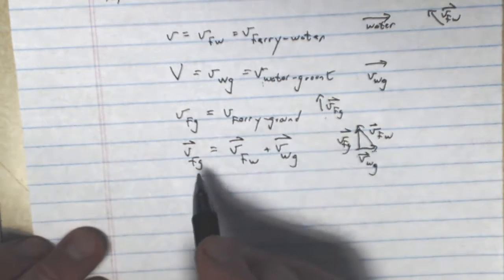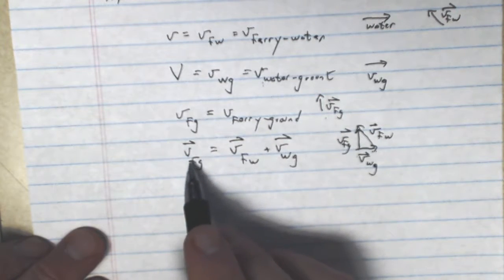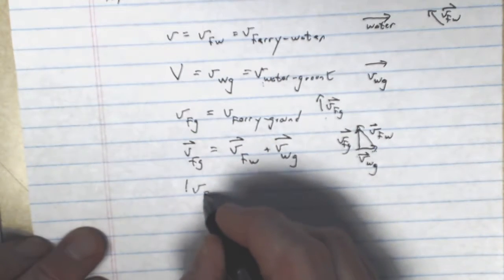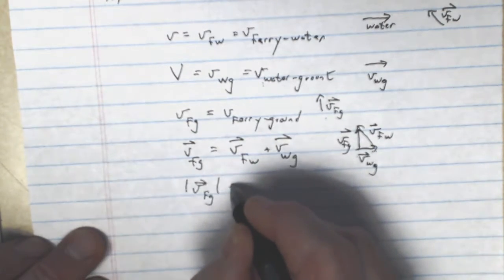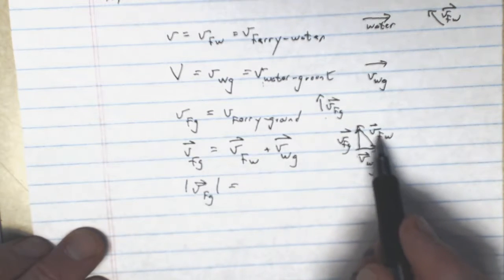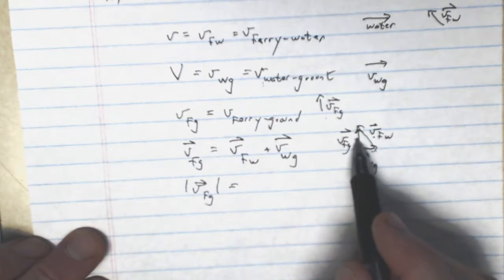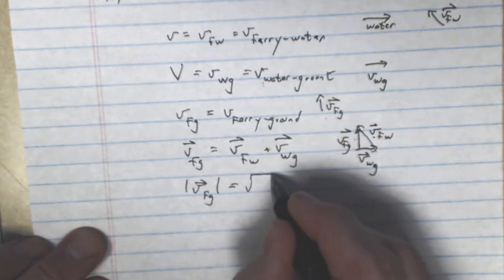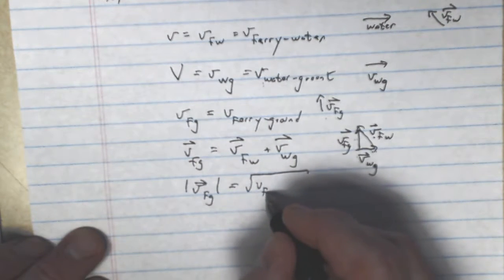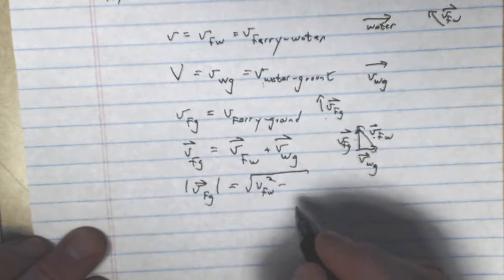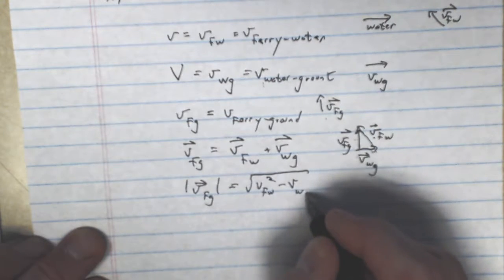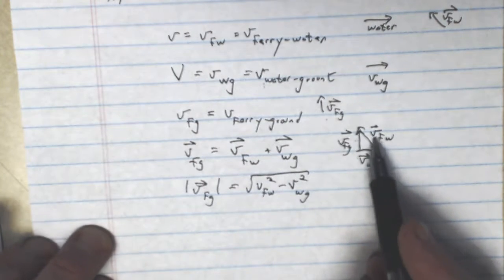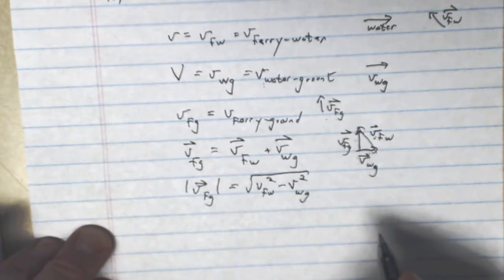Okay, we don't really care about the vector itself. We want its magnitude. We already know the direction. So we're after the magnitude of VFG. But we're lucky we have a right triangle, so the square of the hypotenuse equals the sum of the squares of the other two sides. Or the magnitude of this is the square root of the hypotenuse squared, VFW squared, minus VWG squared. Just Pythagorean theorem, solving for this side given the hypotenuse and that side.